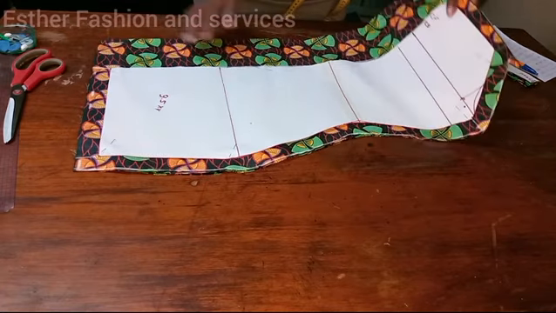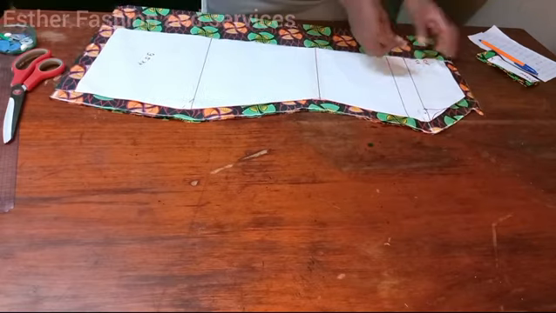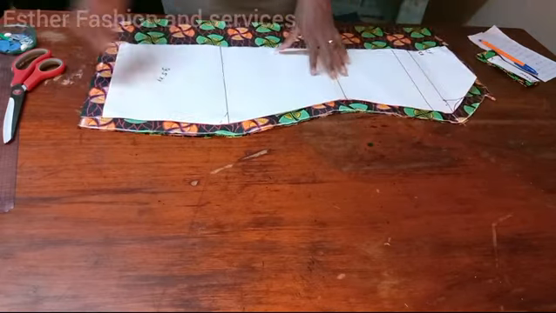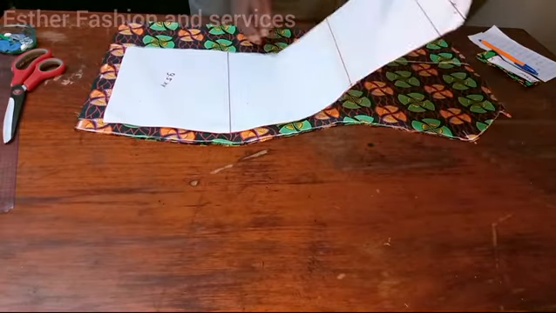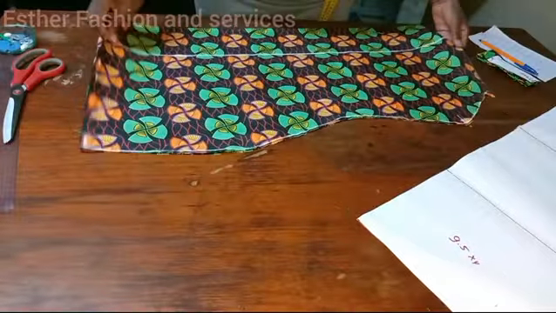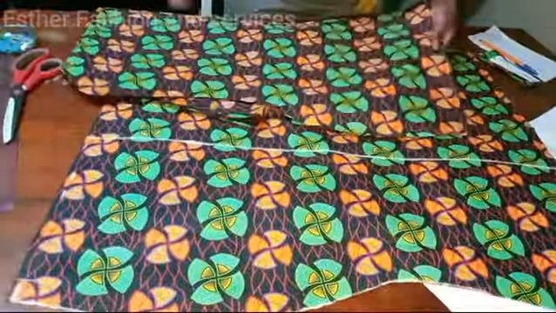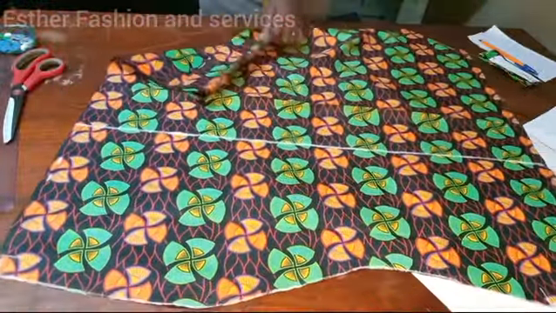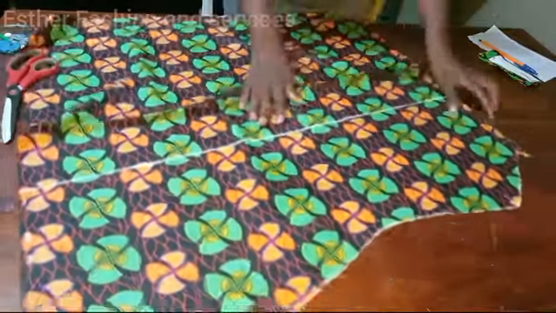You can stitch the flare before the elastic, or you can stitch the flare after the elastic. It depends on your preference. So it's super easy if you stitch the flare before the elastic. It's fine as well, but today I will stitch first the elastic, then I will attach the flare on it.